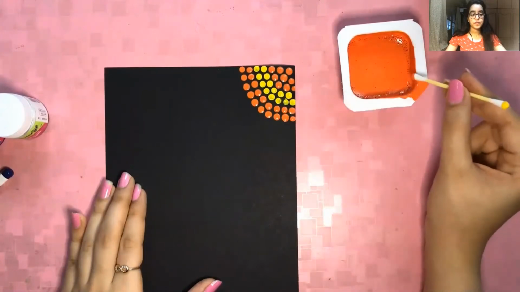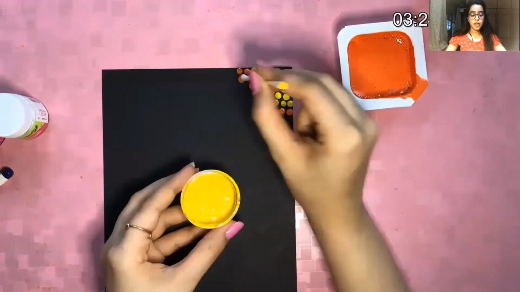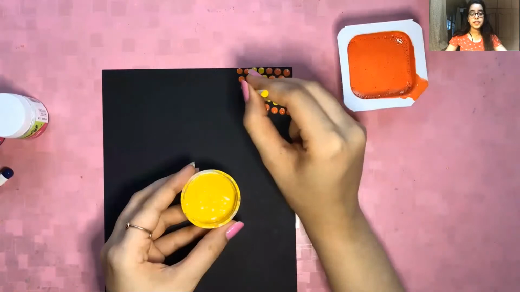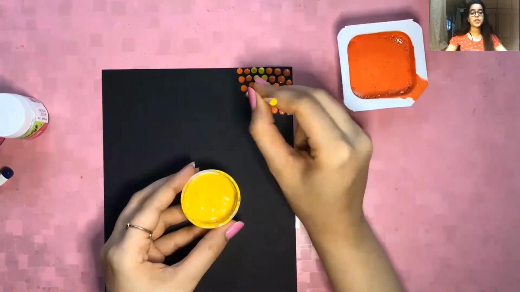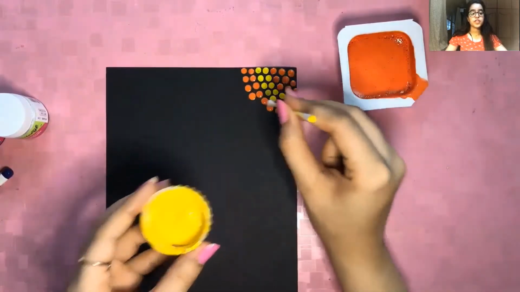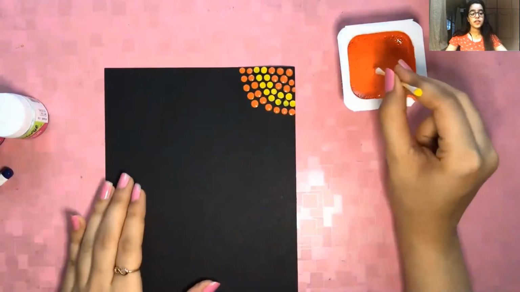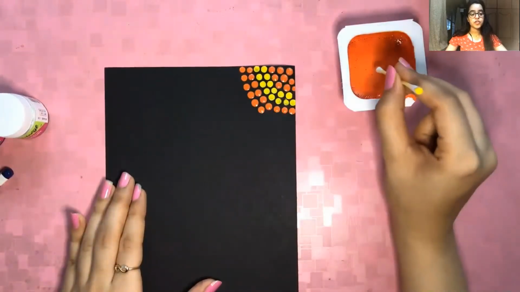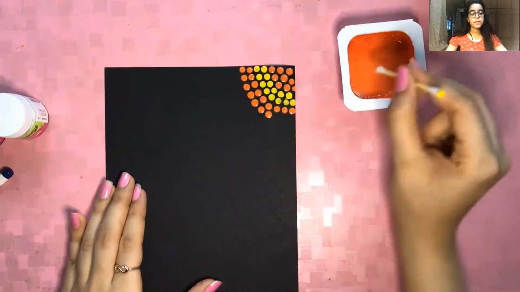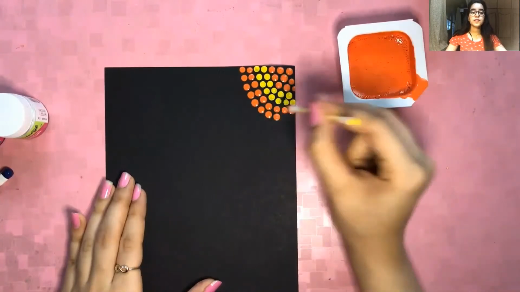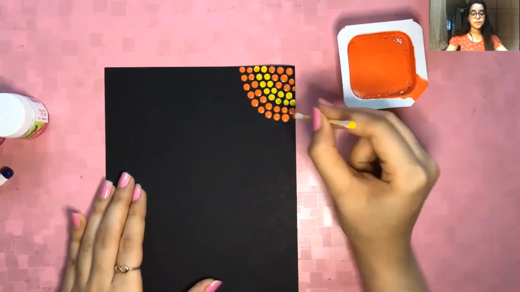Okay. So here's a quick recap for you in case you haven't followed. Just above the previous orange dot layer, giving another layer of orange dots. And I'm moving in a curved section only. Okay.